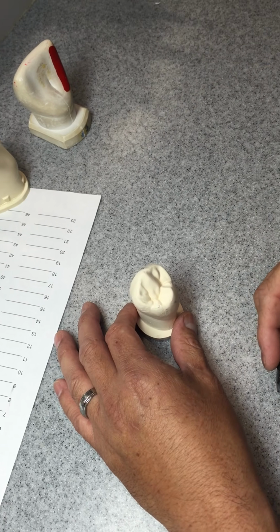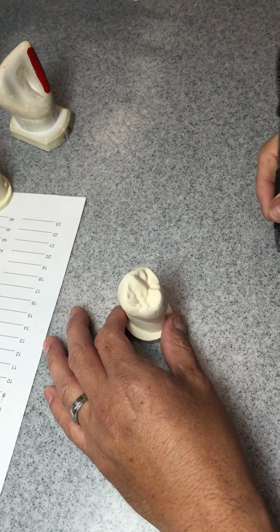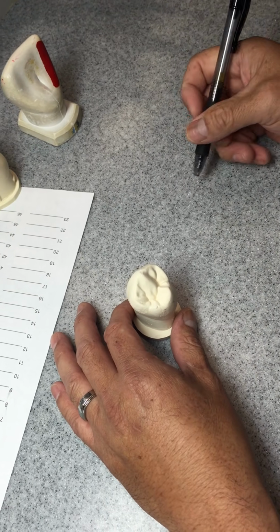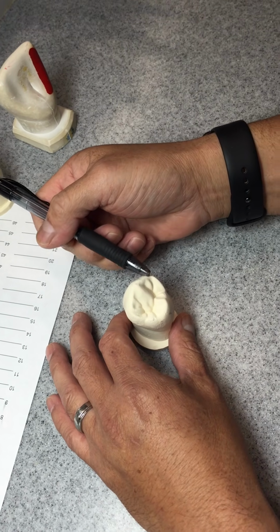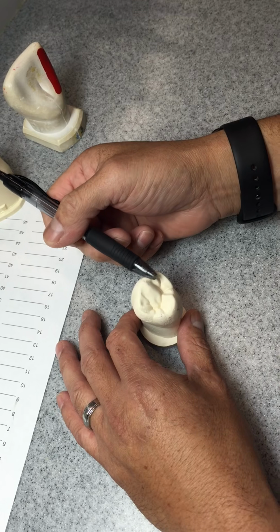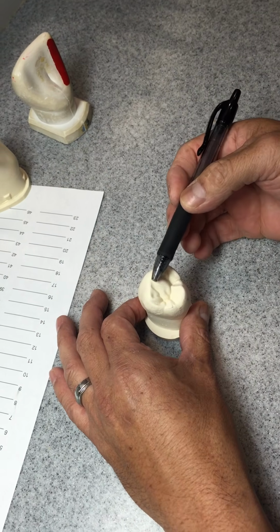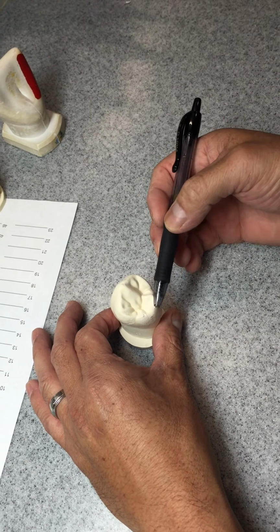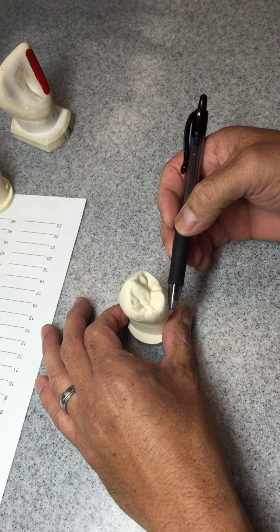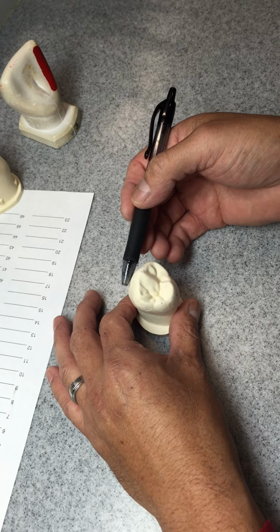I'm shooting about 50%. Okay, and I'm going to do a little mock-up after this, a mock ID, with timing and everything. Okay?